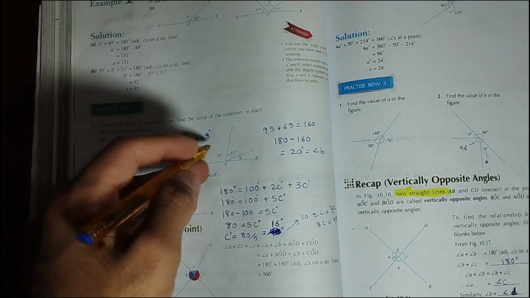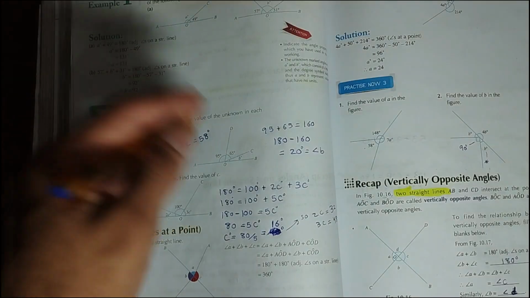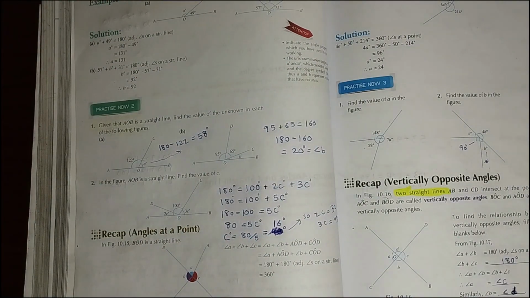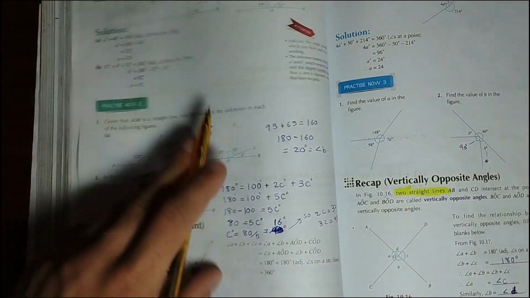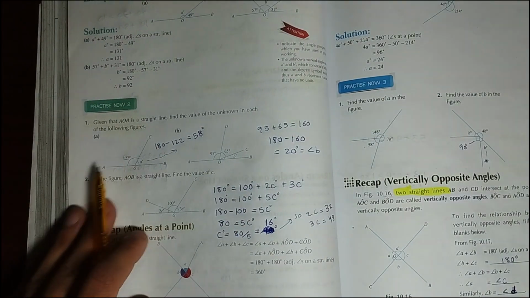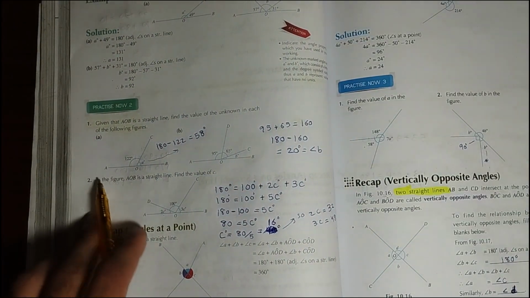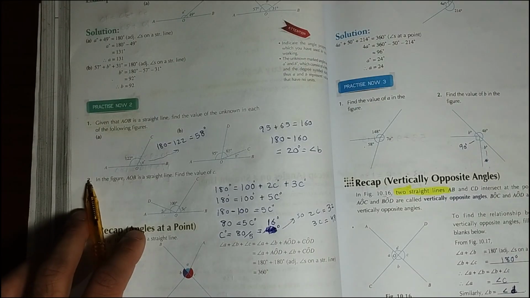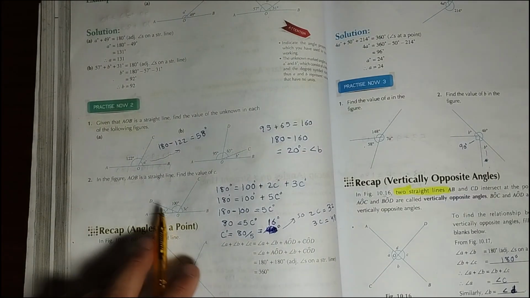You're going to add all the given angles and subtract them from the total, which is 180 in this case, to find the missing angle. Okay, we have figure number 2. Figure number 2 is a bit more interesting.